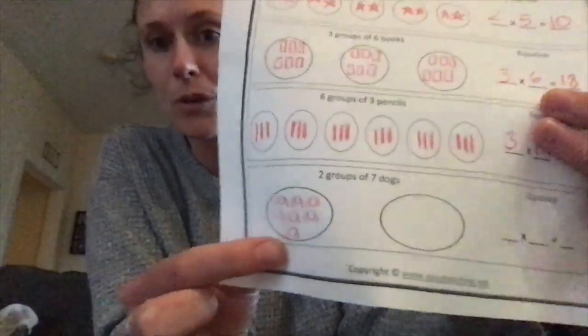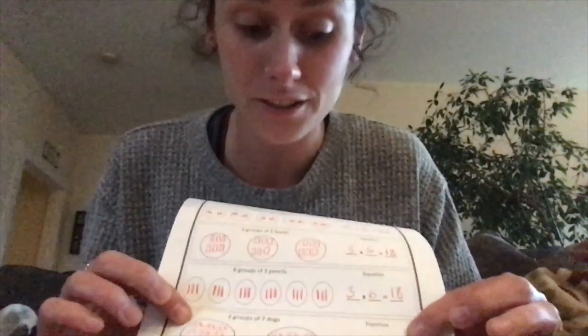So these are my little dogs, okay? And there's 7, so I have to do 7 more. They don't have to be pretty or detailed, but if you want them to be, by all means, make them as beautiful as you want. This is your adventure. Okay, so 2 groups of 7 dogs.